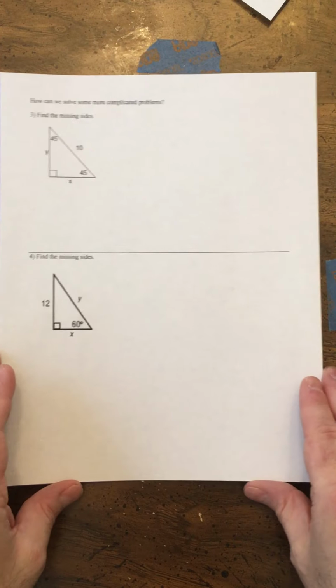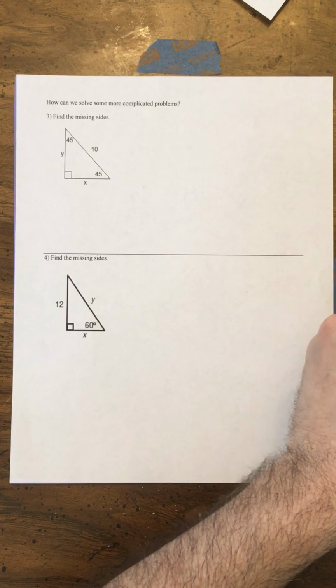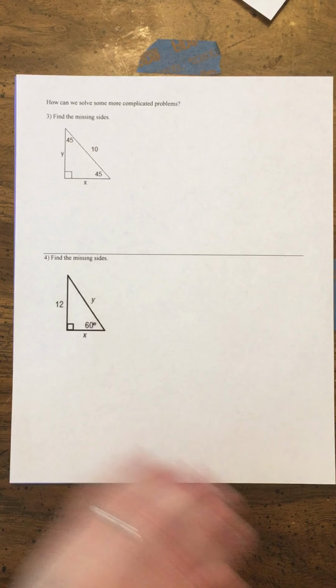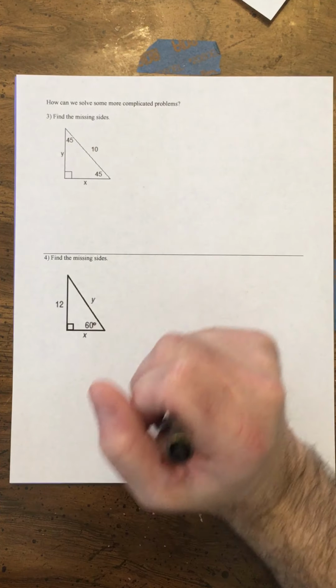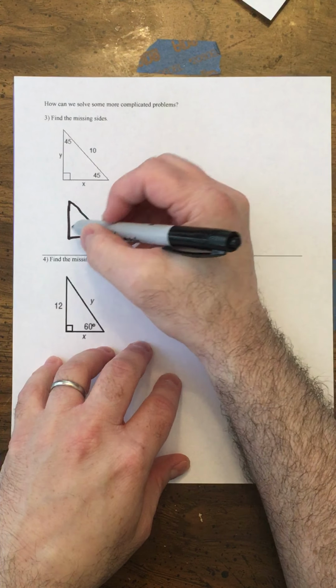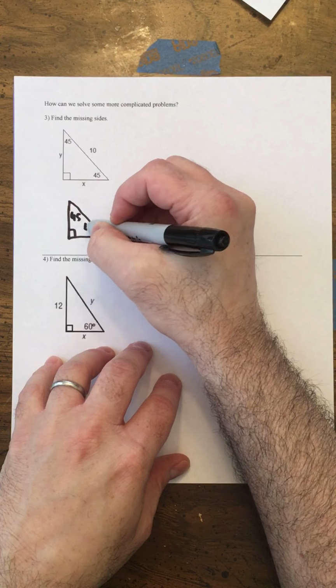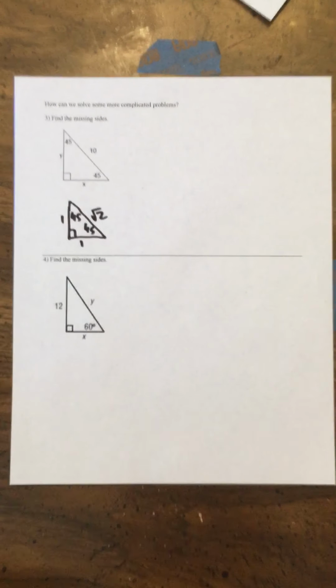Okay, last page. Here are some harder examples that are going to require a little more work, but you have the tools to do this. Let's take a look. Let's find the missing sides of this triangle, right? Now, if you draw your model, which is always what I like to do, you know the model has the sides 1, 1, and rad 2.